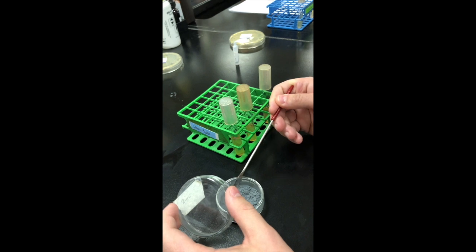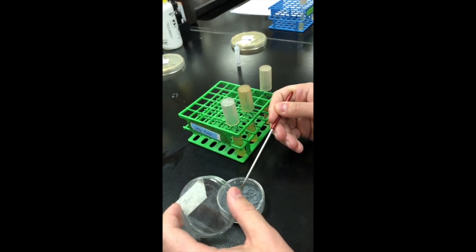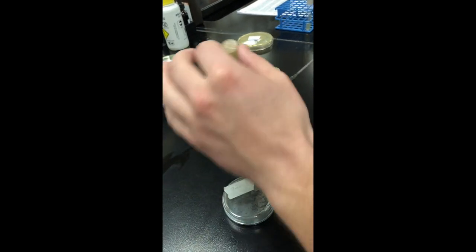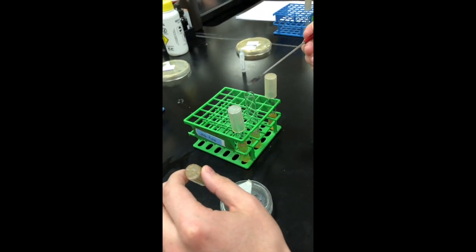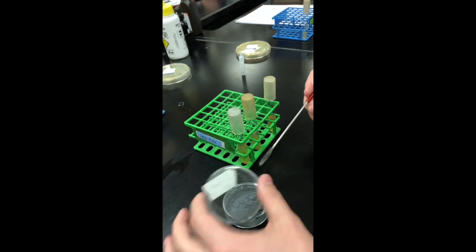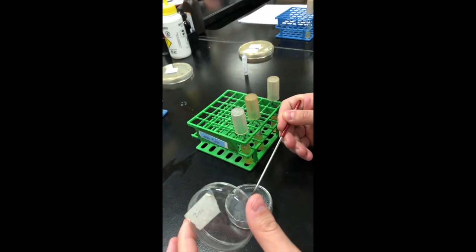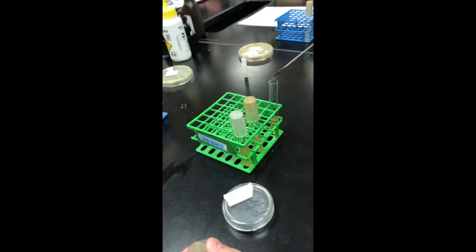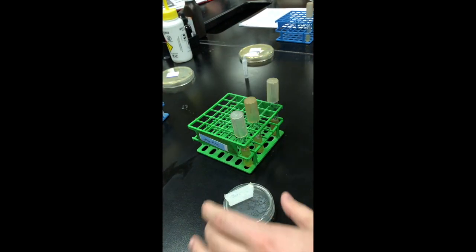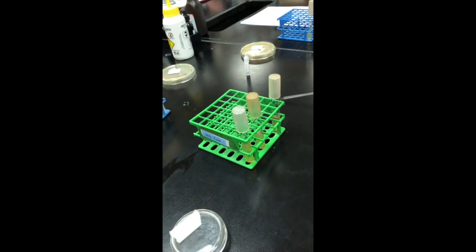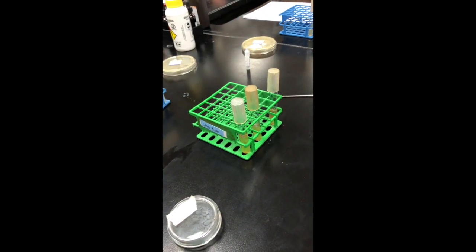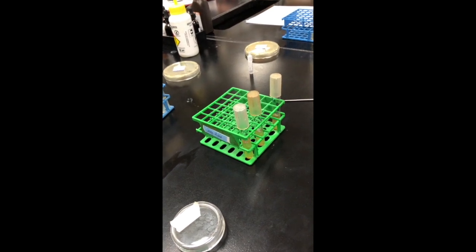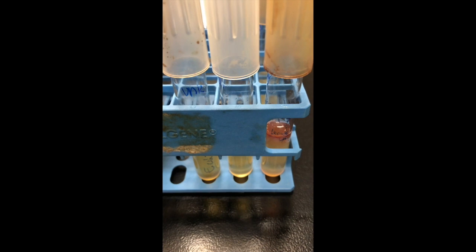If there's no pink color, there wasn't any nitrate left in the tube for us to convert. So we're just going to hang out and wait and see if any of our tubes start turning pink.